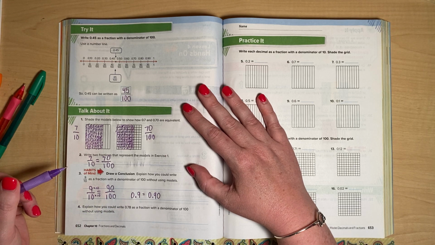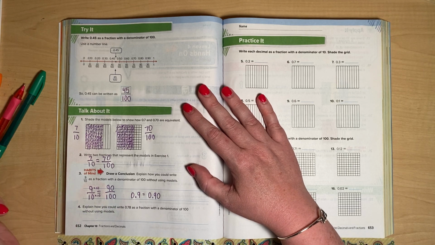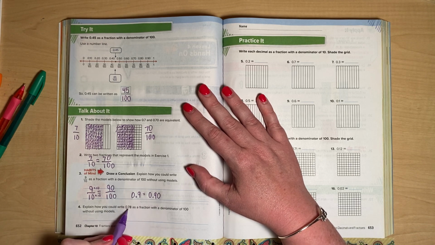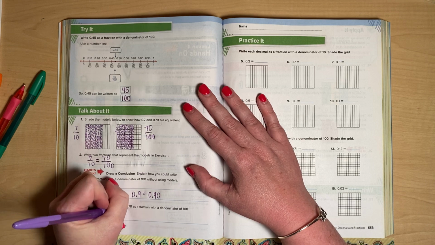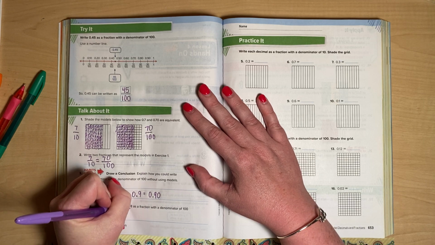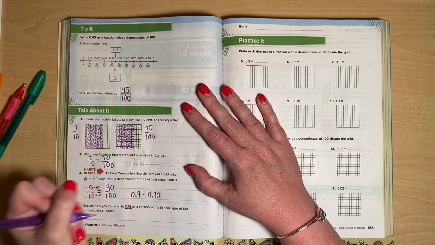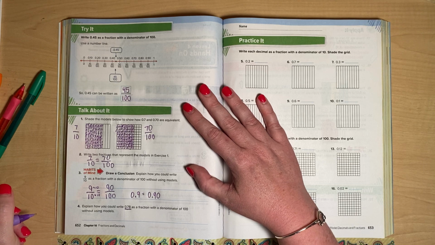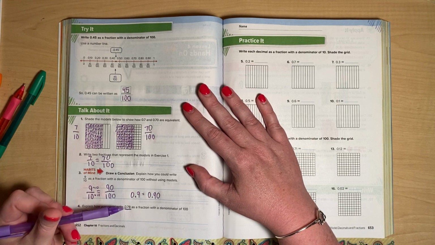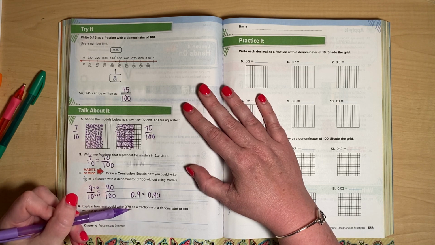All right, number 4, explain how you could write 0.78 or 78 hundredths as a fraction with the denominator of 100 without using models. Well, I've talked about this all along. Whenever I'm reading a number that is a decimal, I look at place value. This is the ones, this is the tenths, this is the hundredths. My number ends in the hundredths. So if I read that, I say 78 hundredths.